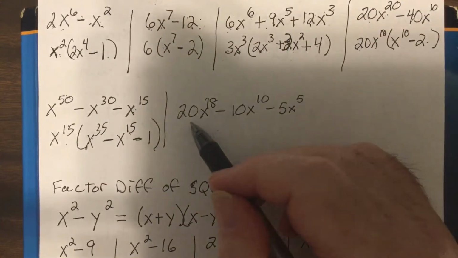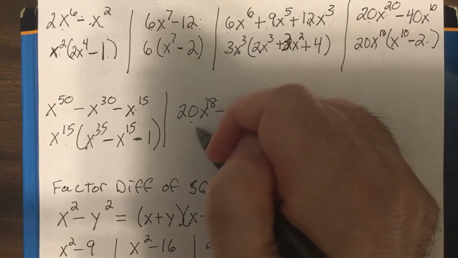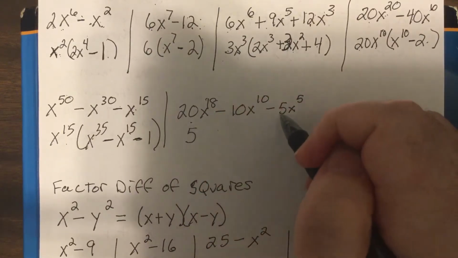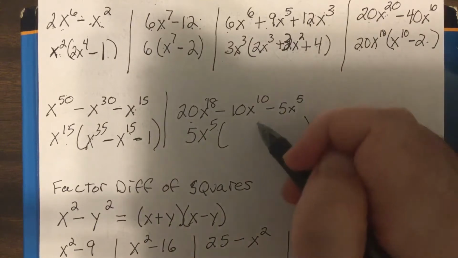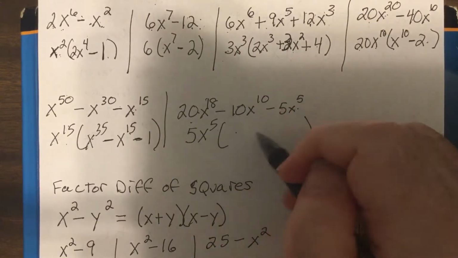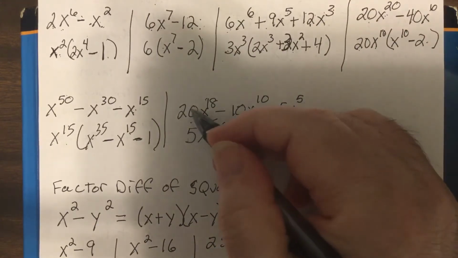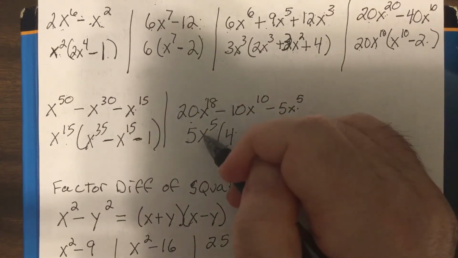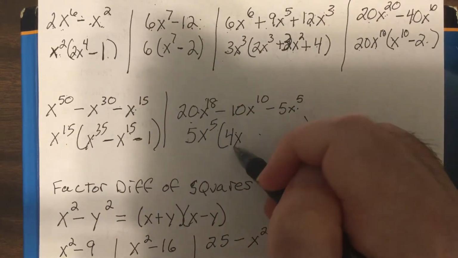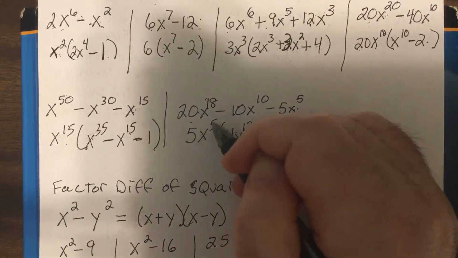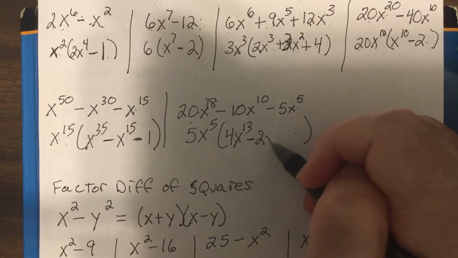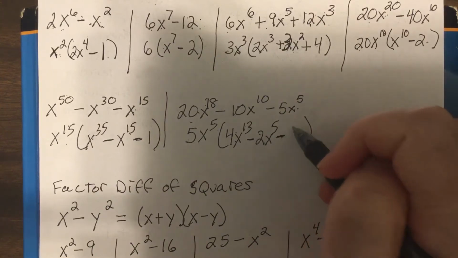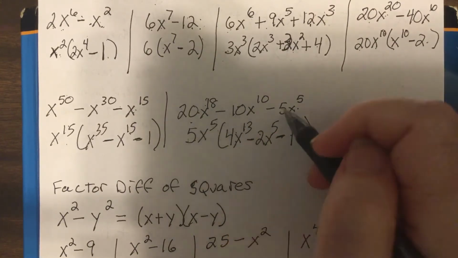Then what number goes into 20, 10, and 5? Well, that's 5, the biggest number. And x to the 5th, that's the smallest power. Now, if there are 3 terms here, there better be 3 terms inside. So 5 times 4, and x to the 13th, because when you multiply two things with the same base, you add, minus 2x to the 5th, minus 1. 1 times 5x to the 5th is 5x to the 5th.